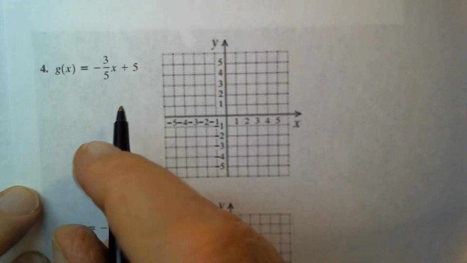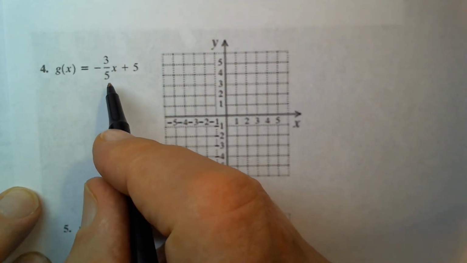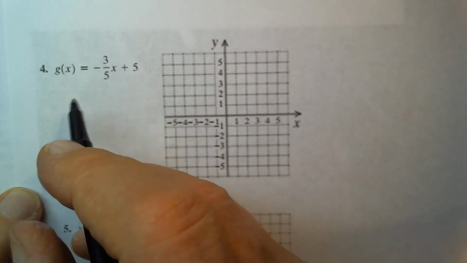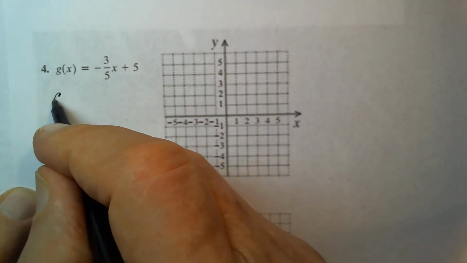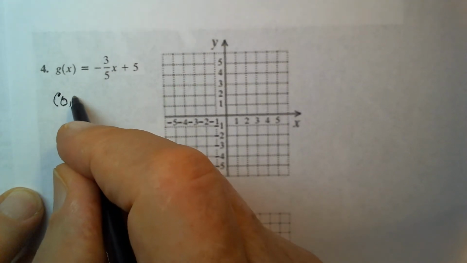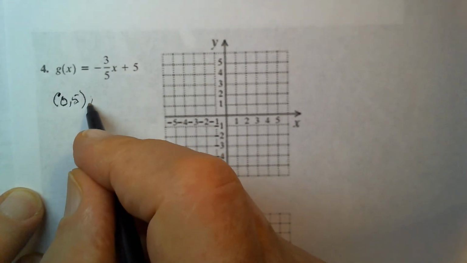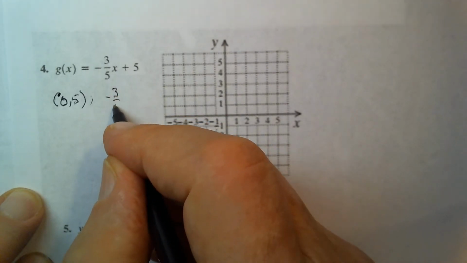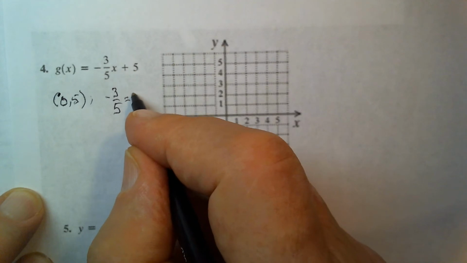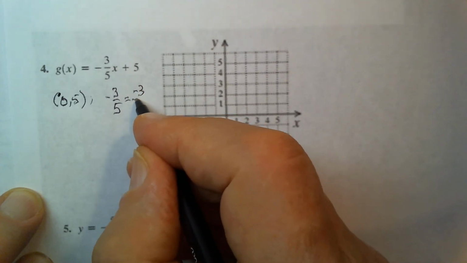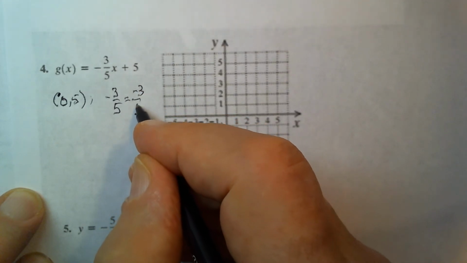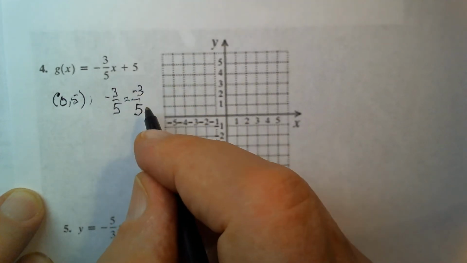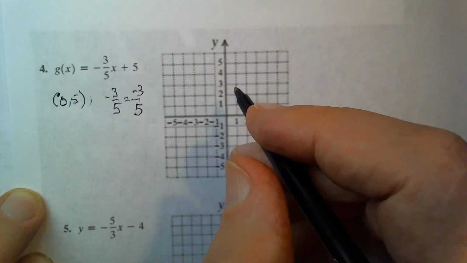In the next exercise, we have g of x equals minus 3/5 x plus 5. So again, for the y-intercept, we have 0, 5 as our starting point, and now the slope is equal to minus 3/5. Well, we can write that as minus 3 divided by 5. Of course, we could also write it as 3 divided by minus 5, but in this case it really works out better if we do it this way, and you'll see in just a moment why.